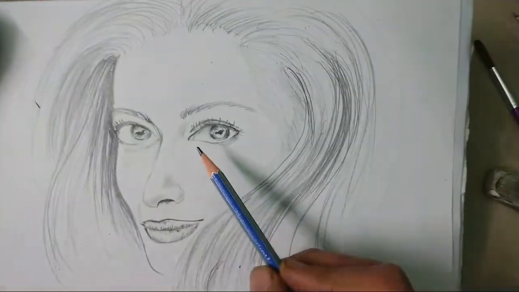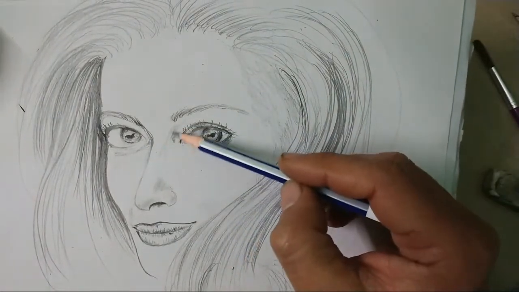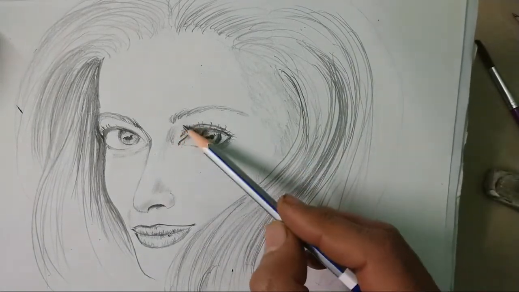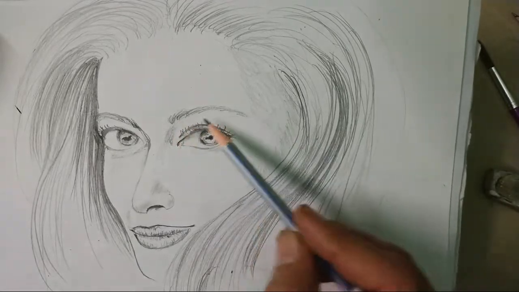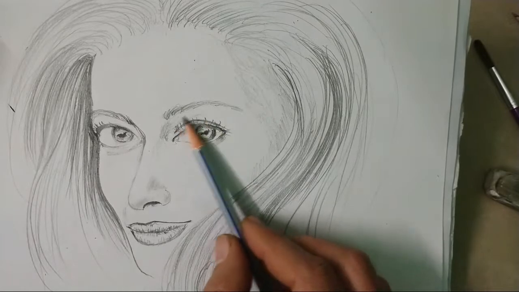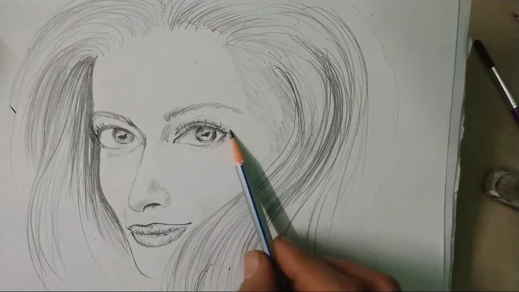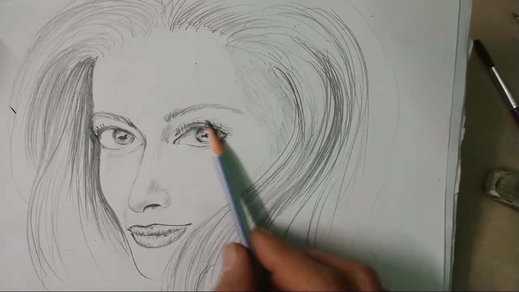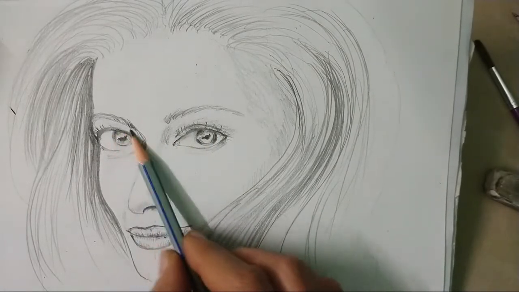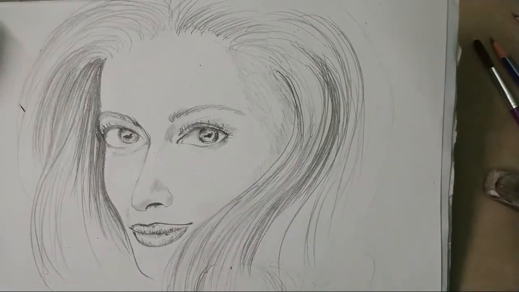So this portion of the eye will be left, and here this is slightly darker. So this is to give softness.